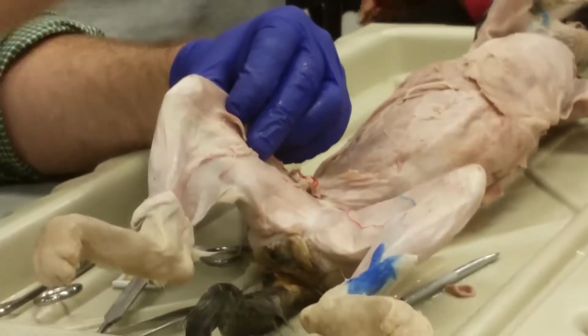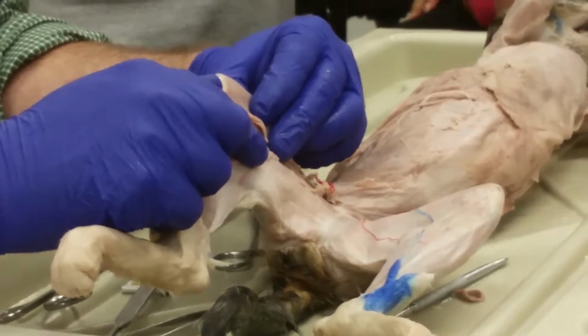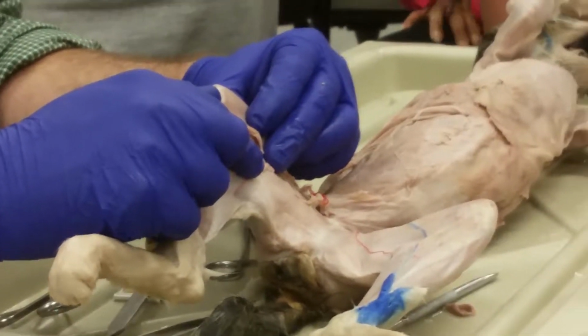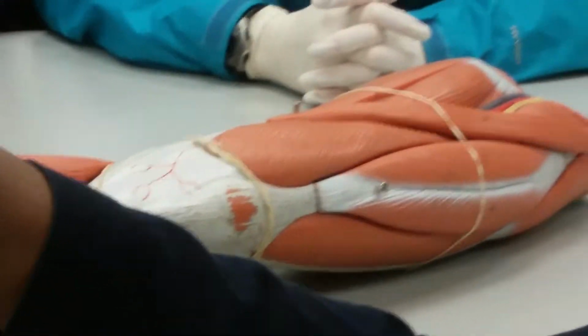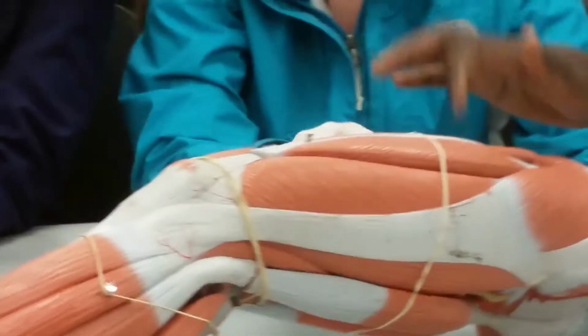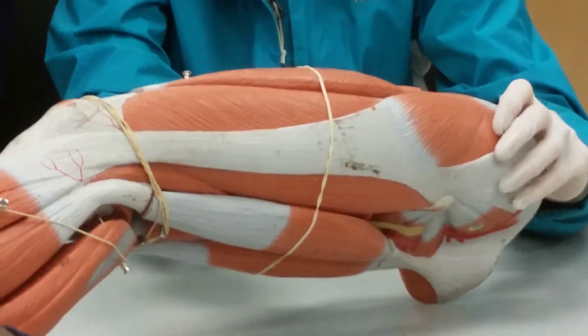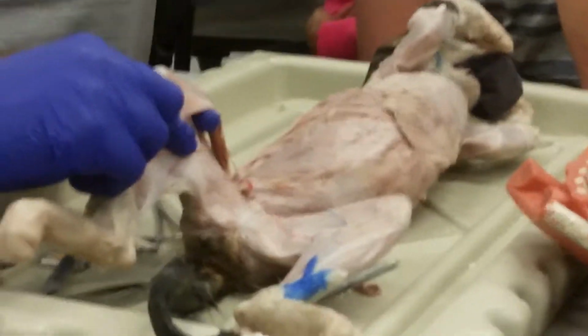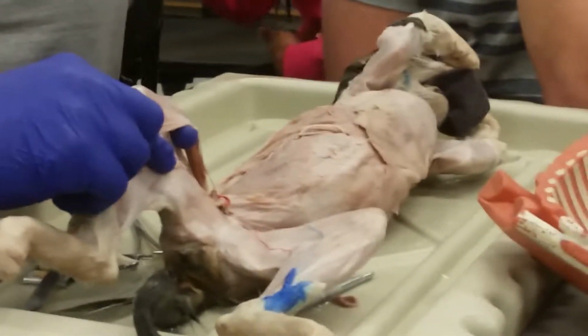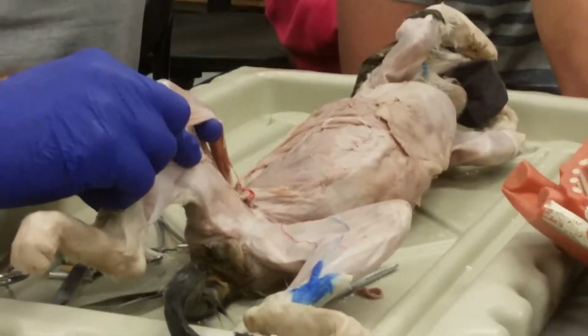Okay, so can someone find me a muscle on that leg that goes from lateral pelvis, crosses the front of the thigh, and inserts into the tibia? That's it. Sartorius muscle. You can see it's comparatively much thicker on the cat. Where is it on the human? This right here. Yeah, sartorius. So it goes from pelvis to tibia. What joints does it cross? What joints are between the pelvis and the tibia?